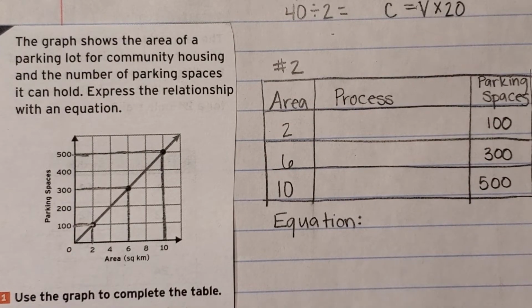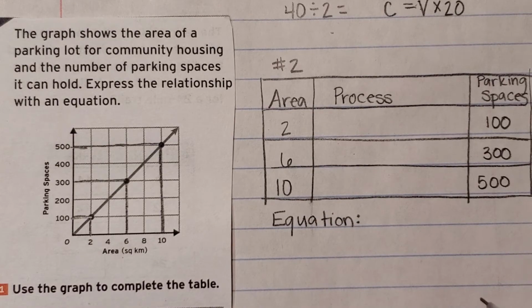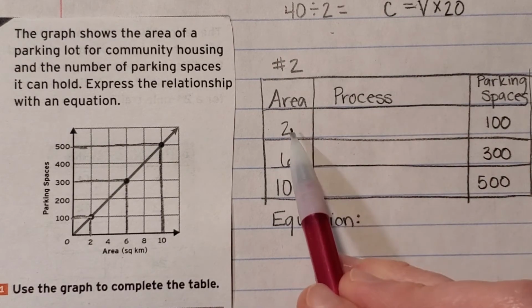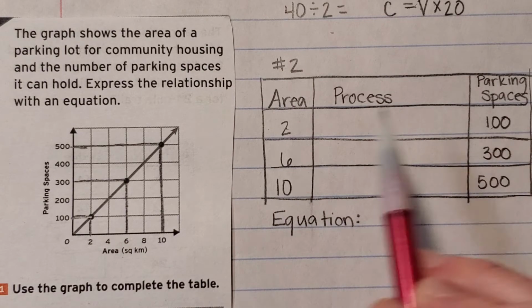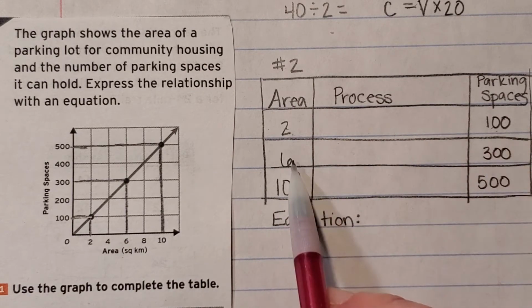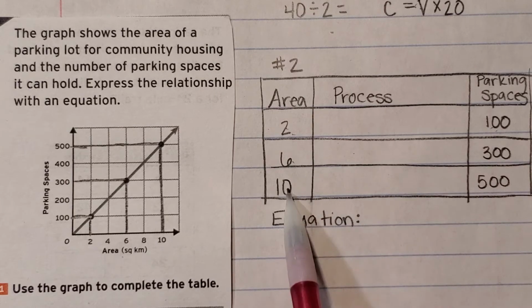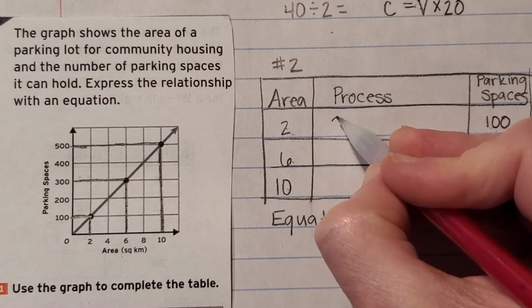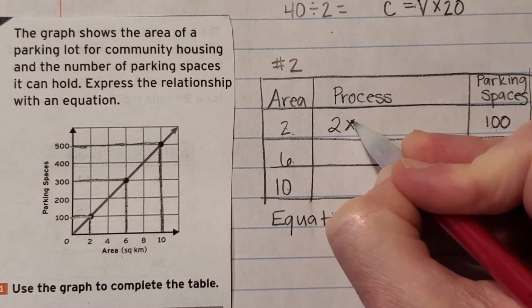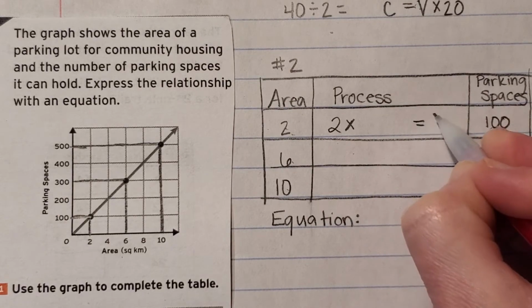All right, now I'm ready to look at the process. Going from the left side of my table to the right side of my table, are our numbers getting bigger or are they getting smaller? They're getting bigger, so that means, are we going to multiply or are we going to divide? Multiplying is correct. I'm going to start with 2, and I know I have to multiply by a number to equal 100.